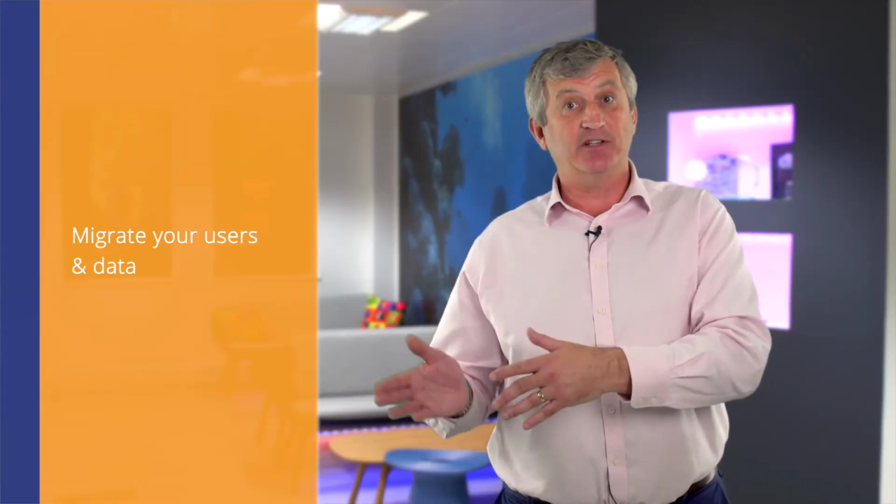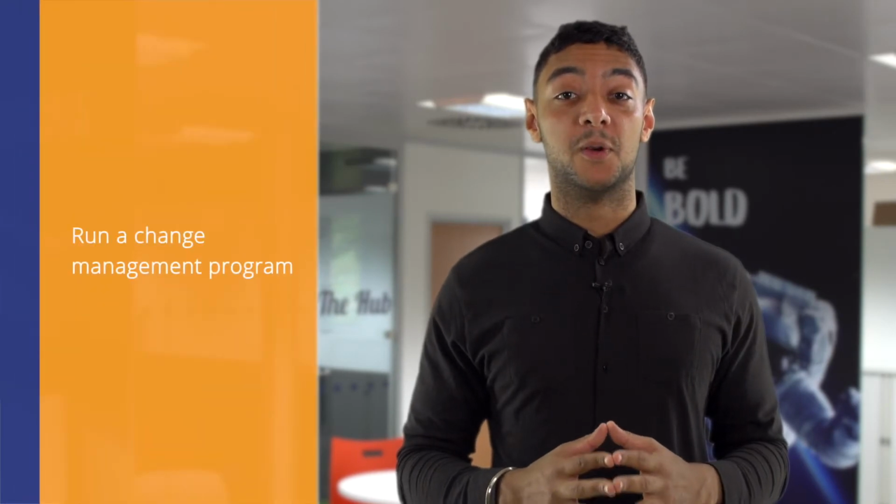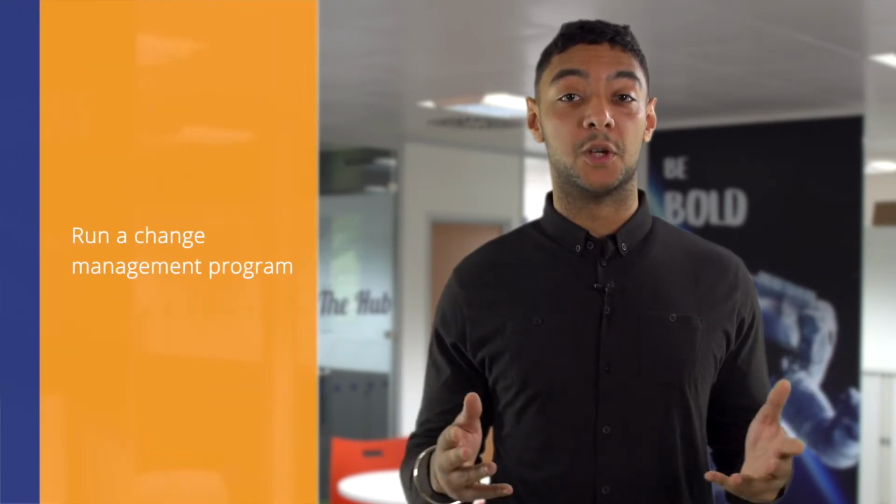Fourth, migrate your users and their data, including profile information, organizational structures and distribution lists, as well as, of course, the user's email, calendar and contacts, all using a phased approach. Fifth, run a change management program to help you move your users from their current environment to a new, more productive way of working. Sixth, invest in ongoing success.